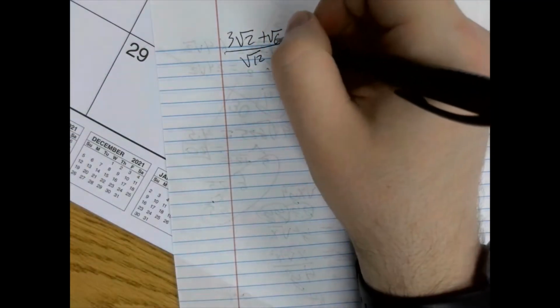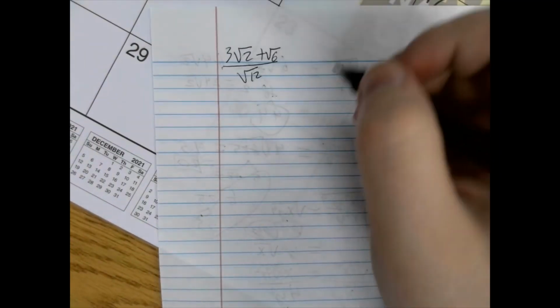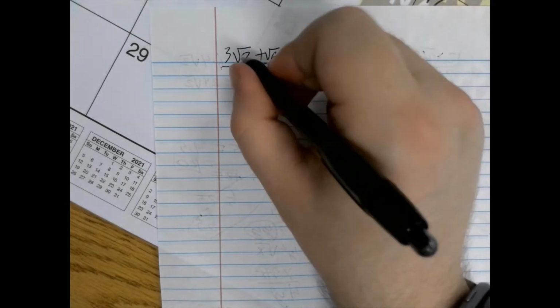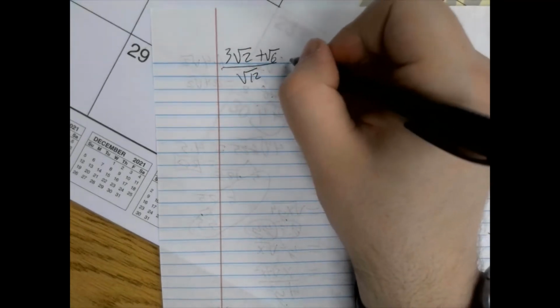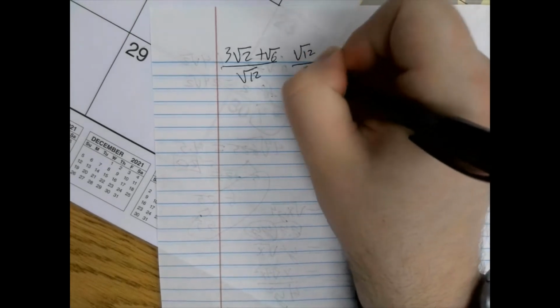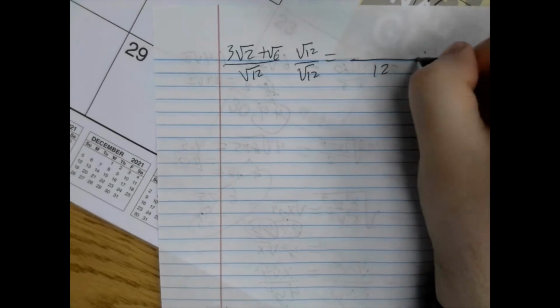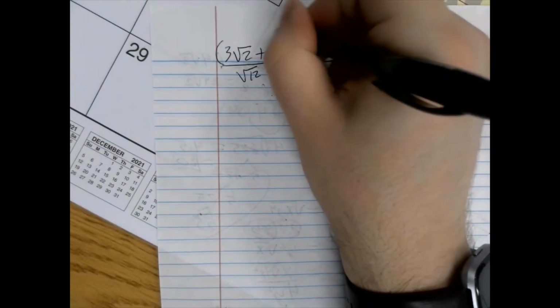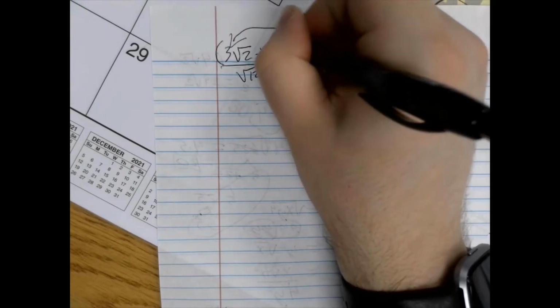So, with this one, we have 2 things in the top here not connected, and we can't combine them first. If you can, you want to. So first, we're just going to start by rationalizing. Now, that's going to give us 12 in the bottom, but we're going to take the square root of 12 and multiply it against both of these.